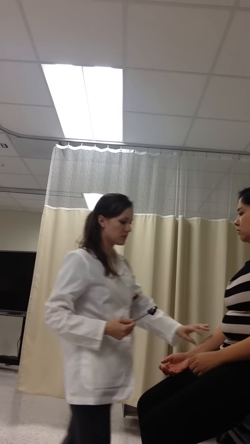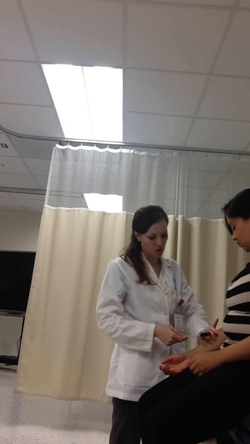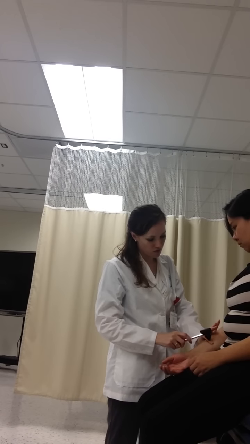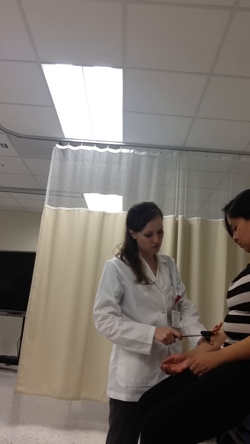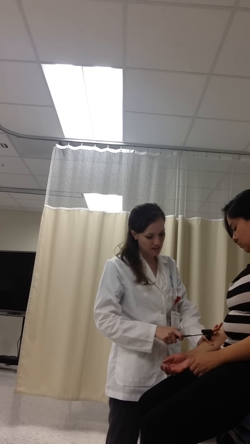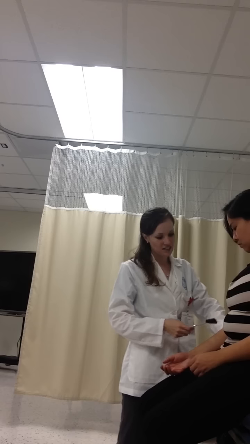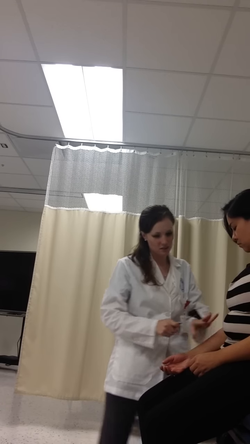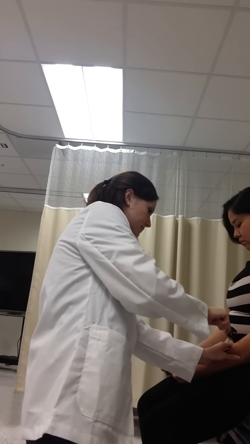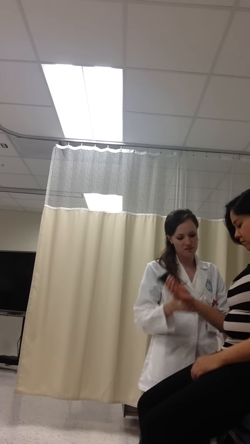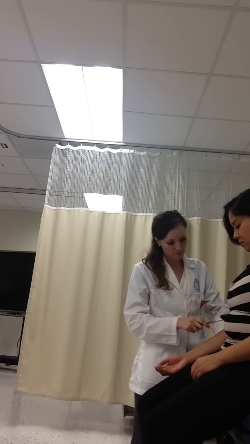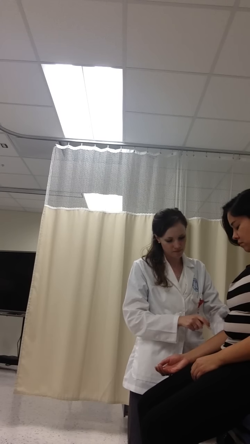Okay. So I'm going to start off with your brachioradialis, your brachial reflex, and this is C5 and C6, and I'm going to do that bilaterally. Okay, and now I'm going to do the bicep reflex. Okay.